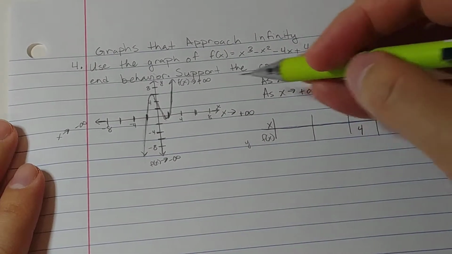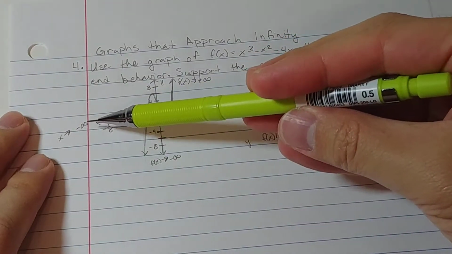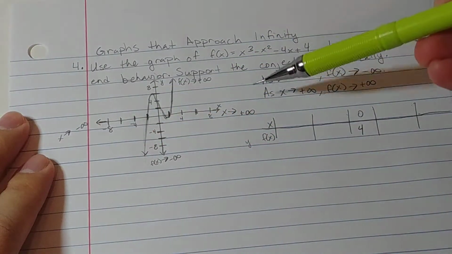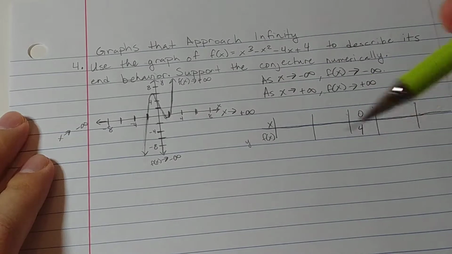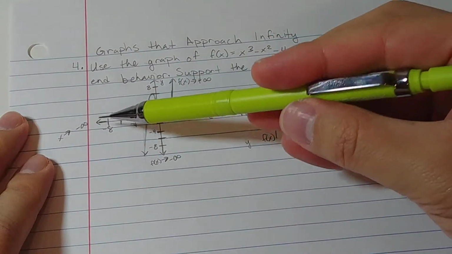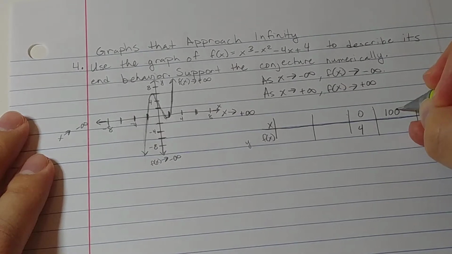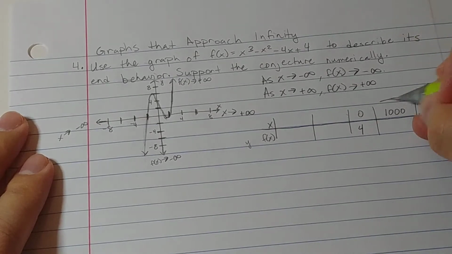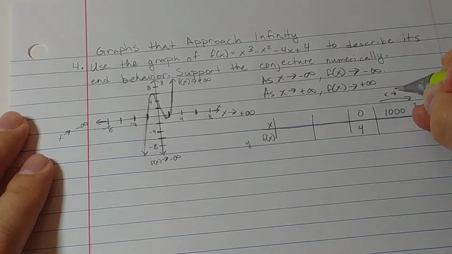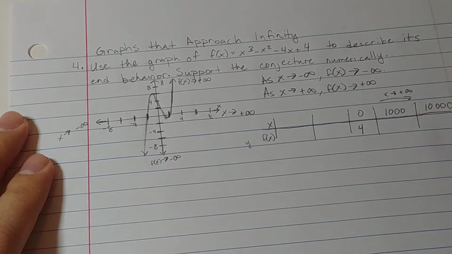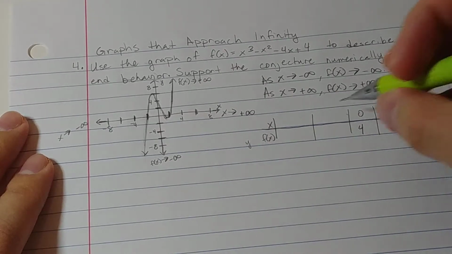Because we're looking for when x goes to negative infinity and positive infinity, we want really big numbers and really small numbers. So let's use 1,000 for big and 10,000 for really big. As x approaches positive infinity, it's not even close to infinity, but it's going there. It's pretty big.